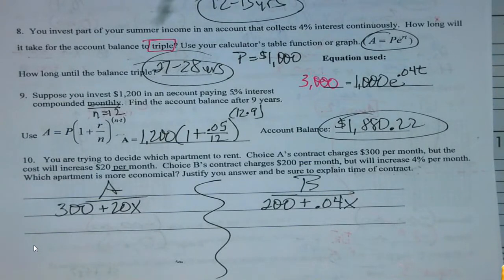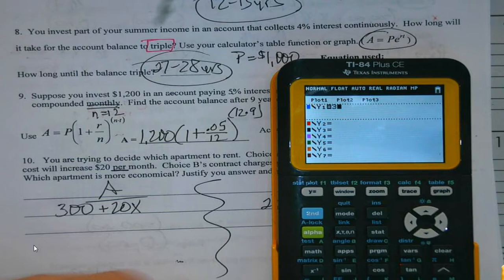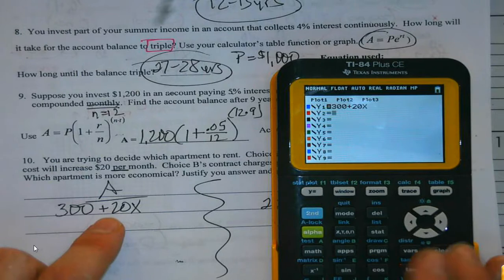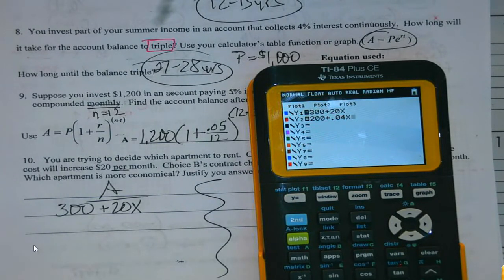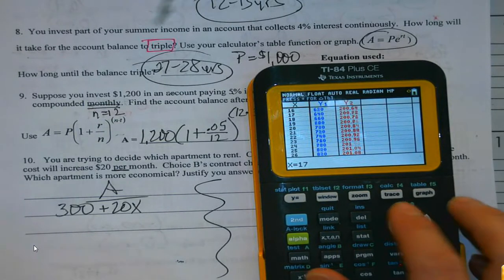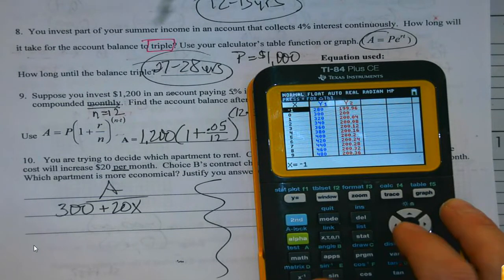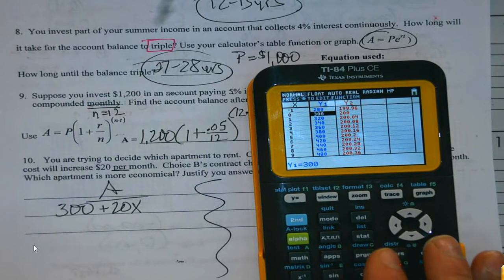Which apartment is more economical? Okay. You're like, well, how do I tell? Here's what I would do. I would take my calculator and I'd go to y equals. I'd type in my first equation. Once I get that typed in, I would hit the down arrow and I would type my other one in. Because this is going to let me do a side-by-side comparison. I'm going to pull up my chart. Okay, let me get back up here. Okay, so here's my first month. Choice A is 300. Choice B is 200.